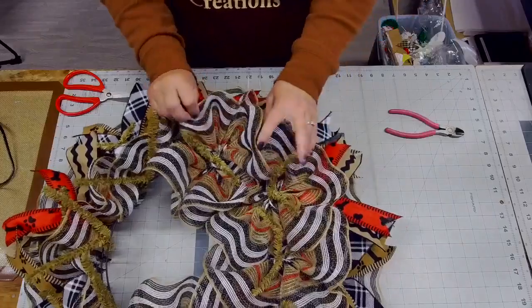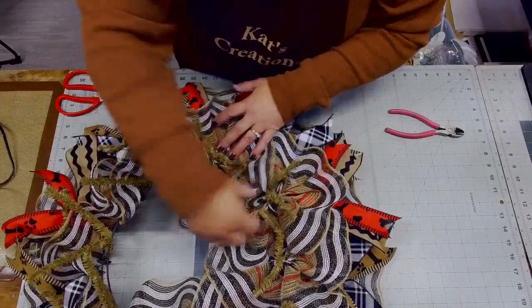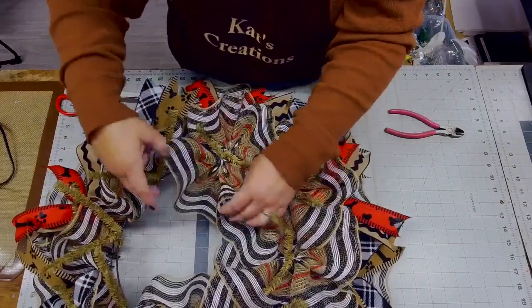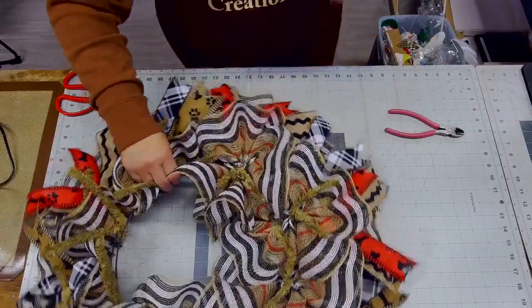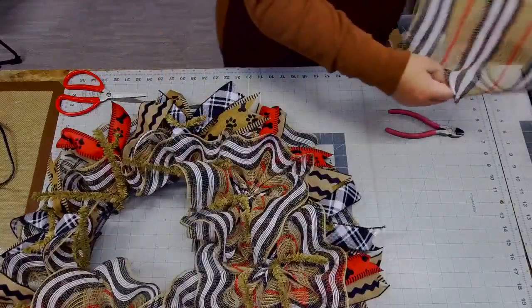One full twist. Again, we're taking the edges and folding those edges down just so that can help combat frays as well.